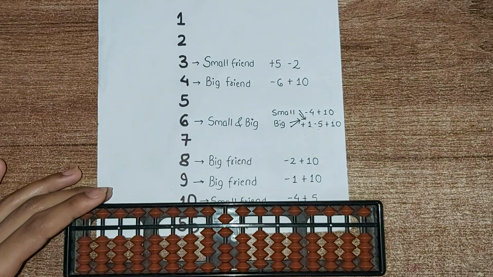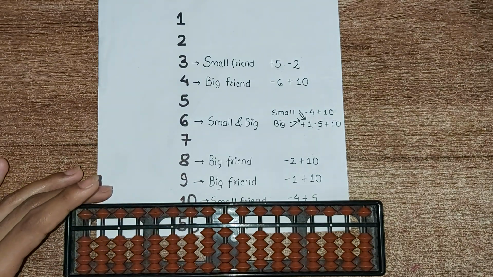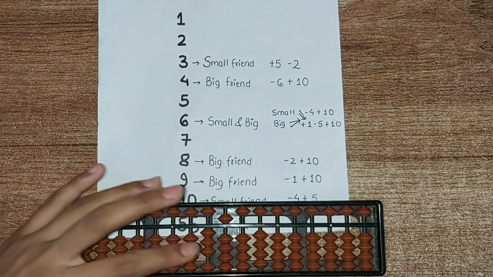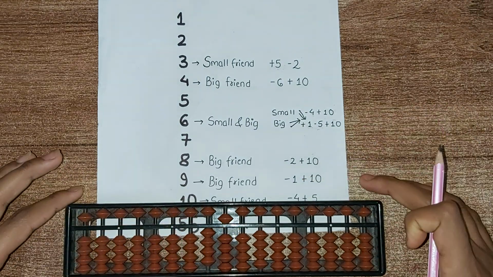Now the next number is 9. The big friend of 9 is 1. So we subtract 1 and add 10. Minus 1 and plus 10.